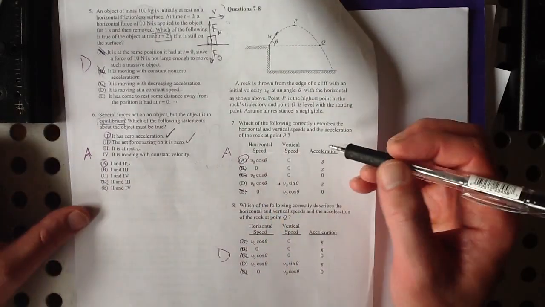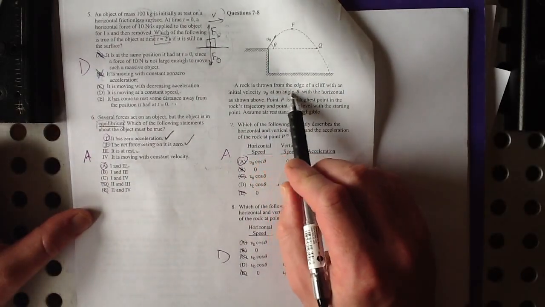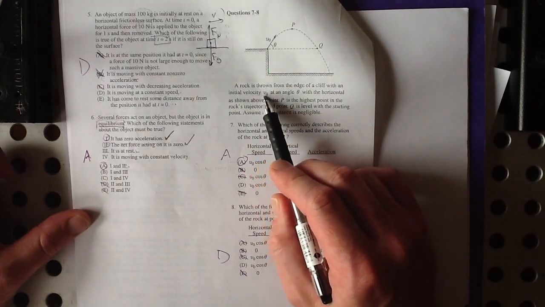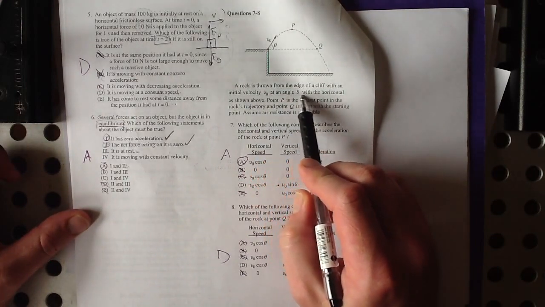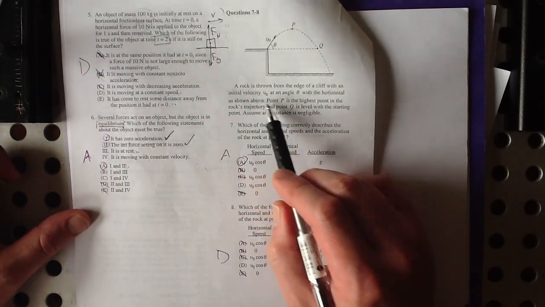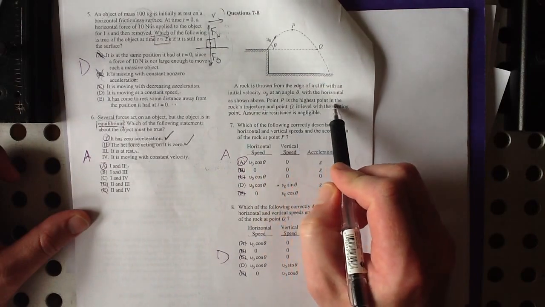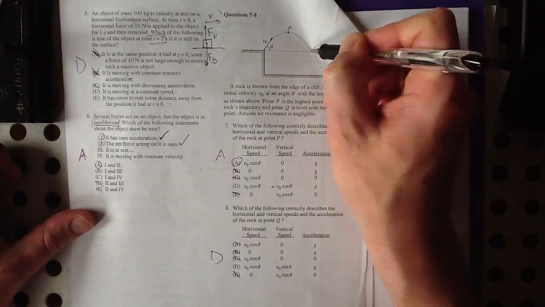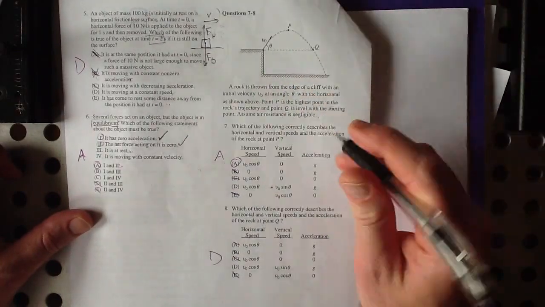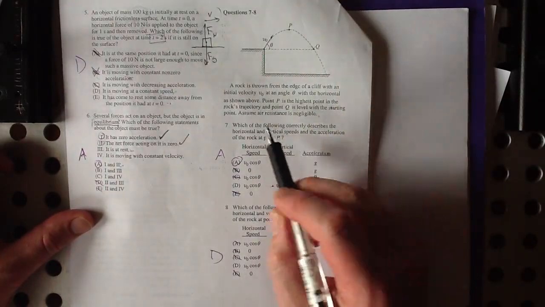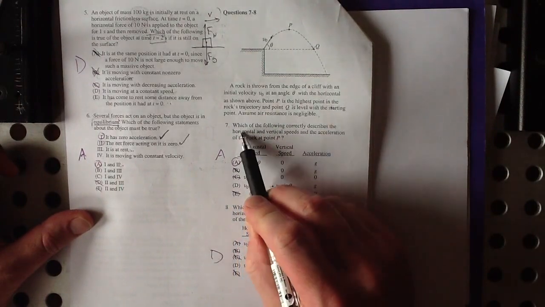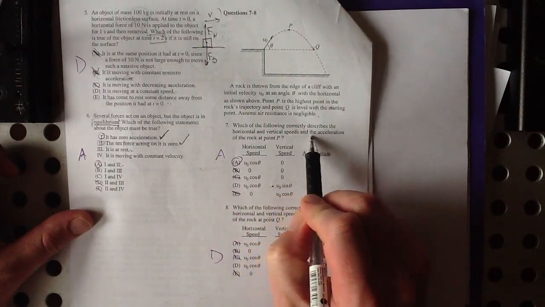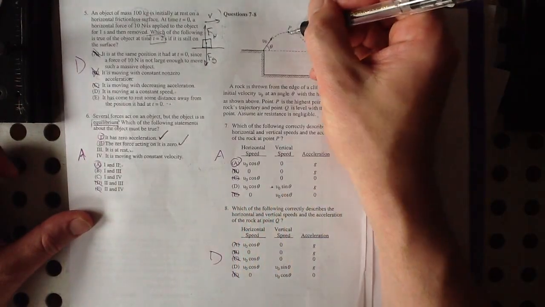In number 7, a rock is thrown from the edge of a cliff with an initial velocity v sub 0 at an angle theta with the horizontal as shown above. Point P is the highest point in the rock's trajectory, and Q is level with the starting point. And we're going to neglect air resistance. Which of the following correctly describes the horizontal and vertical speeds and the acceleration of the rock at point P?